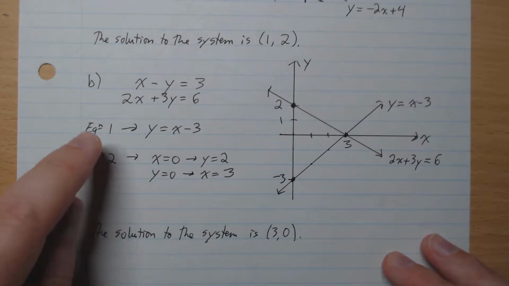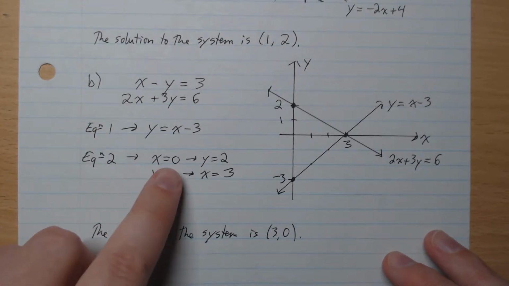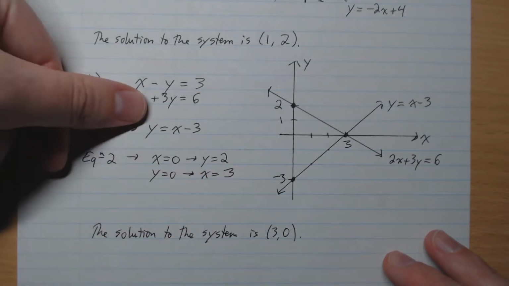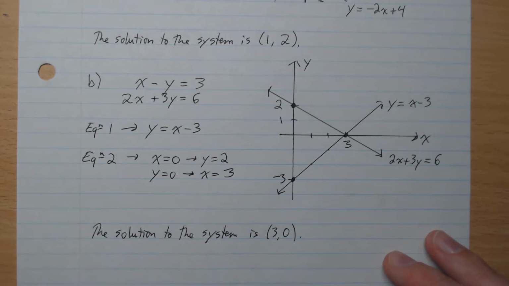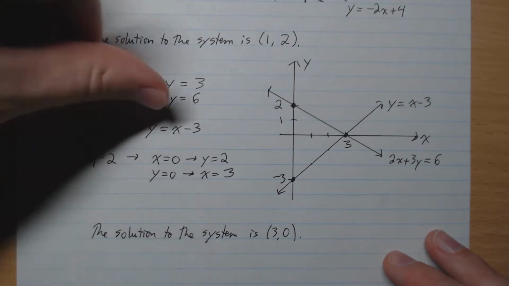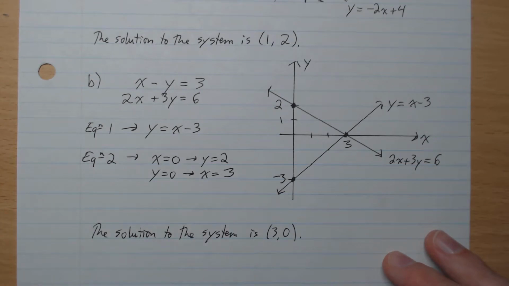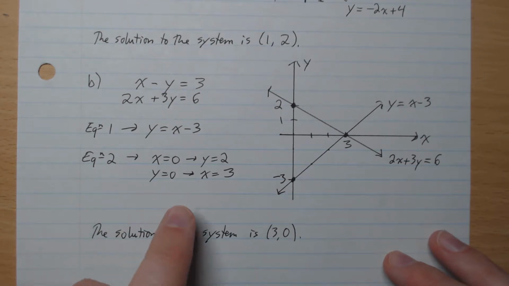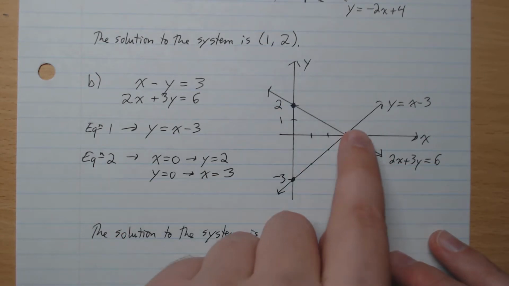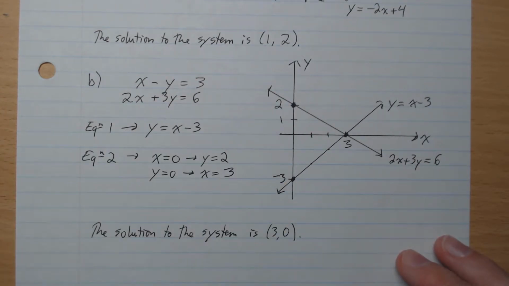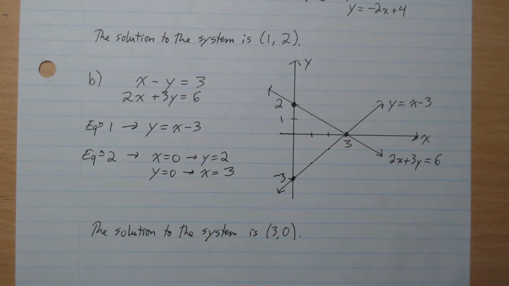Second equation, we're going to use x and y intercepts. So when x is 0, y is 2, right? We plug in x equals 0, you see y equals 2. When y equals 0, we see that 2x equals 6, so x equals 3. And so we plot those 2 points, (0, 2) and (3, 0), like that. And so we draw the other line as such. And so we see that the solution to the system is (3, 0).